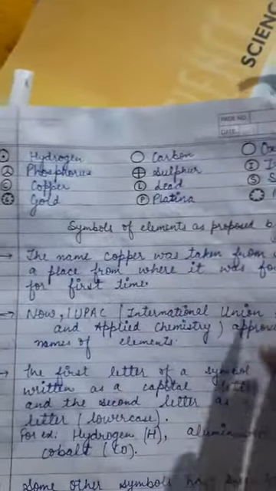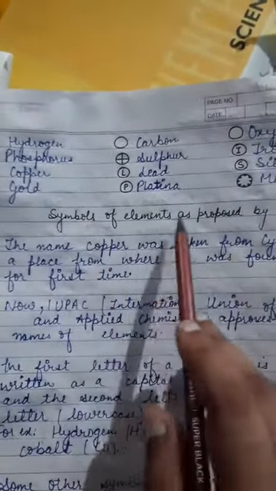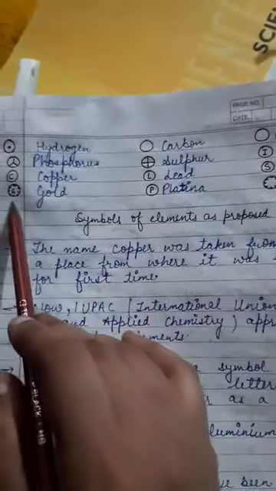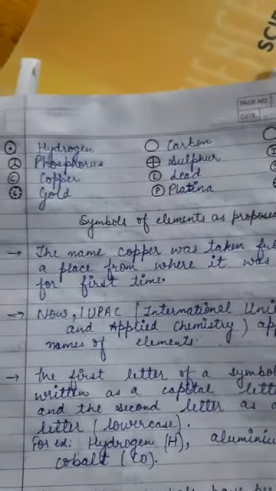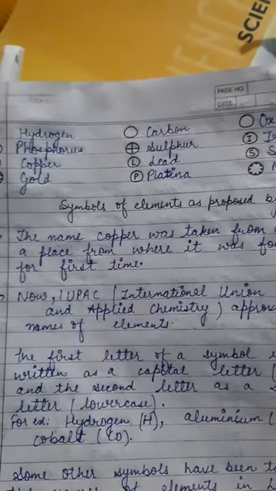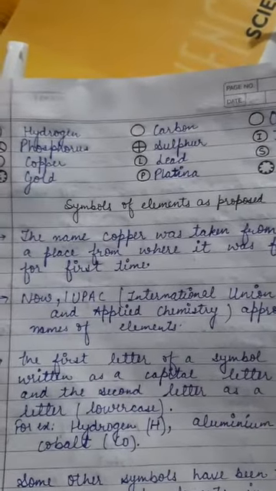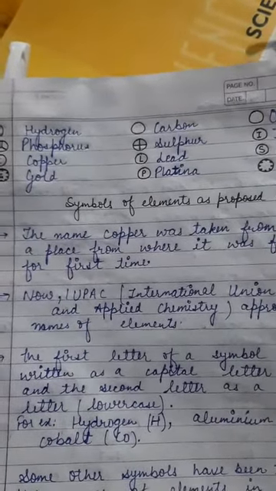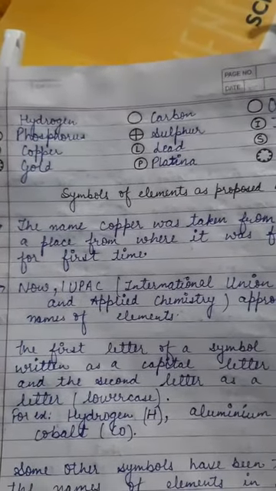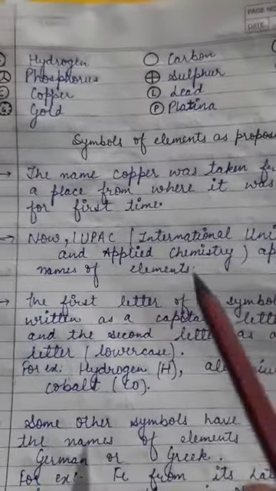These are the symbols. Here symbols of elements are proposed by Dalton. जो सिम्बल्स डेल्टन ने प्रपोज किए थे वो सारे के सारे ये सिम्बल्स थे. But later on Berzelius said that we will use the first or the second letter of their names to make their symbols. That would be quite easier for us to remember.